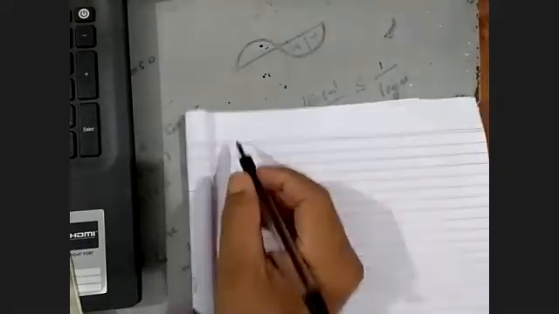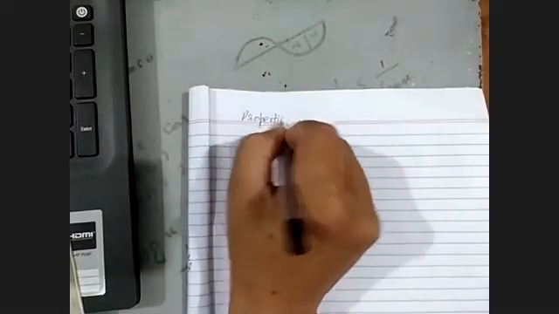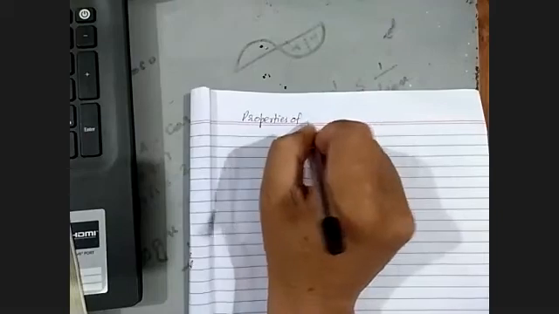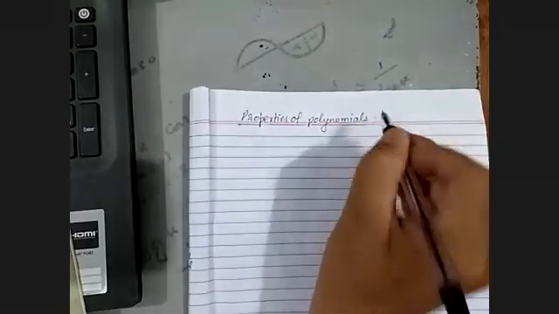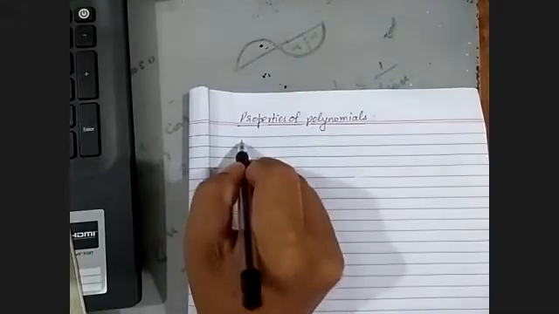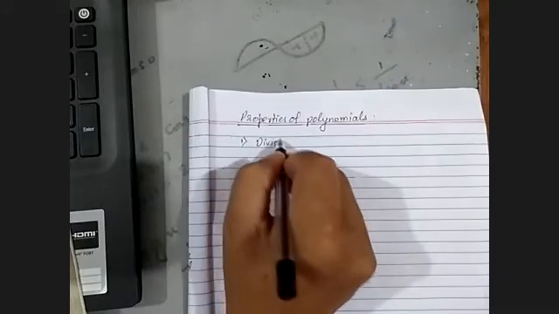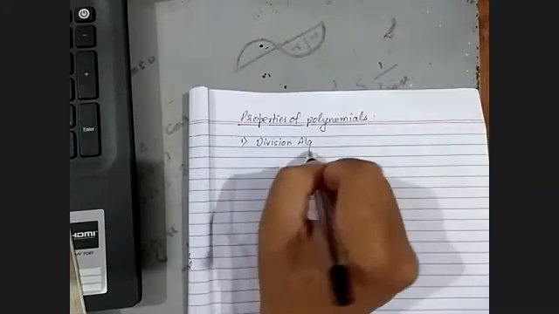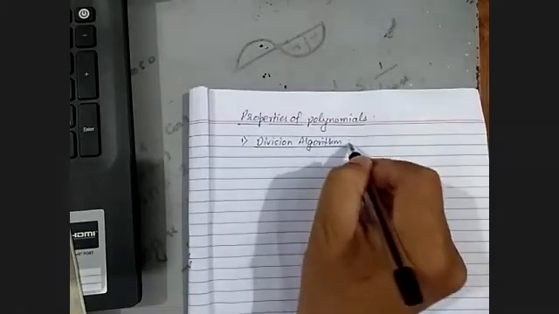And properties which are followed by polynomials. Properties of polynomials. Division algorithm. This is about dividing.